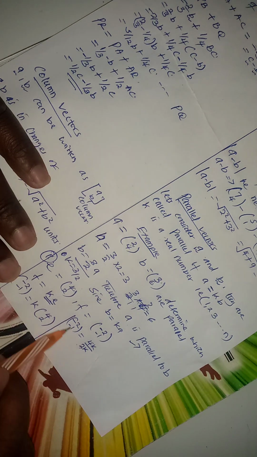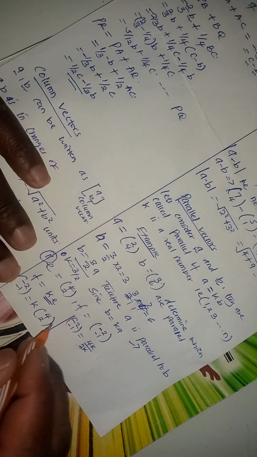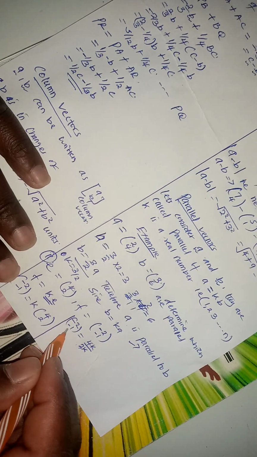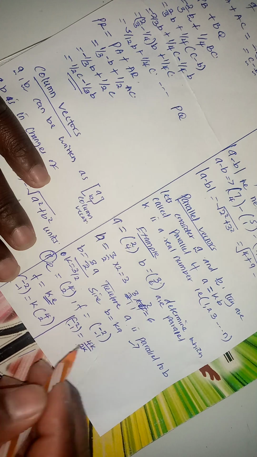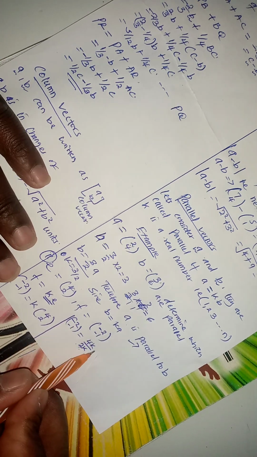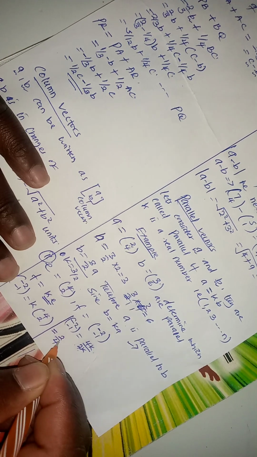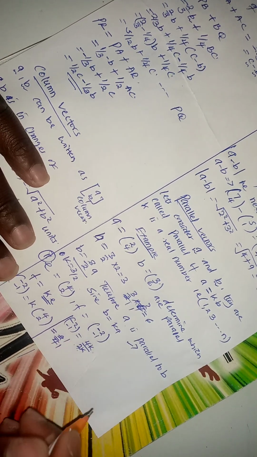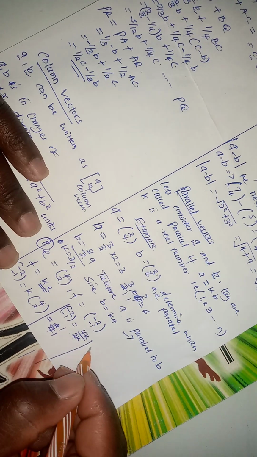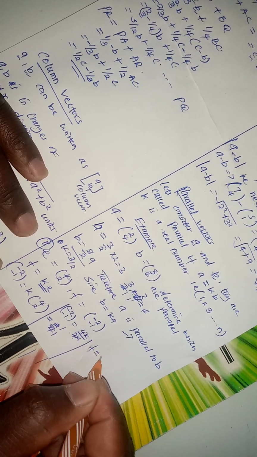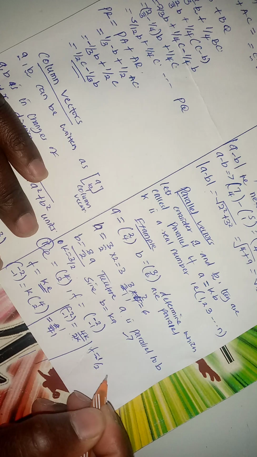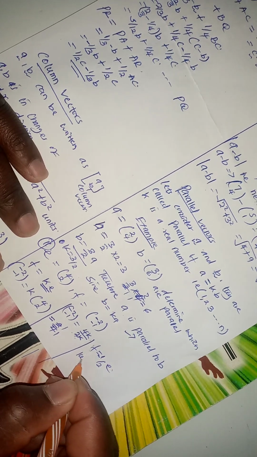Should we cross multiply? If we cross multiply, we get k equal to 2 over 4, which is a half, and it is negative. So f is equal to negative a half of e. Therefore, we can conclude that e is parallel to f.